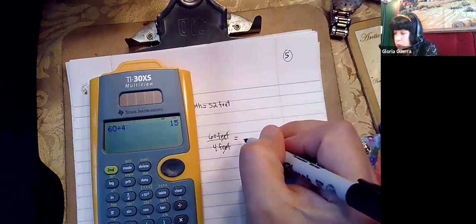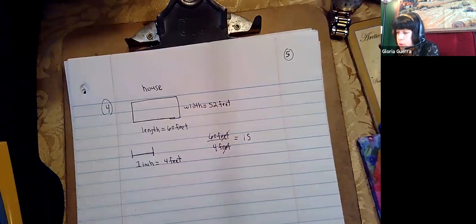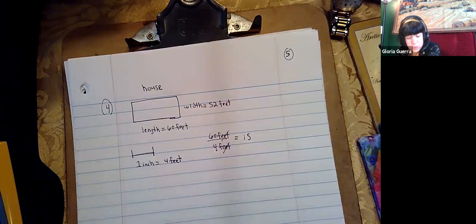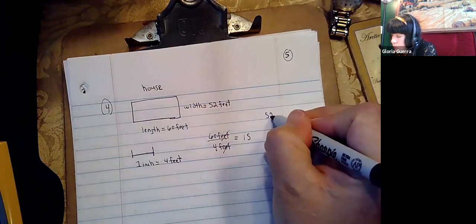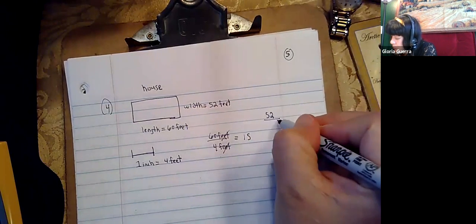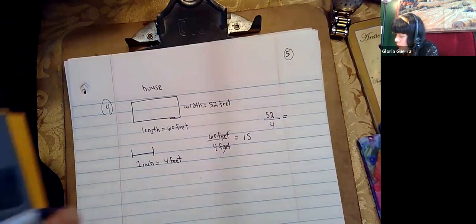So 60 divided by 4 is 15. The other thing I did is I went ahead and did the 52 divided by 4. And 52 divided by 4 gave me 13.